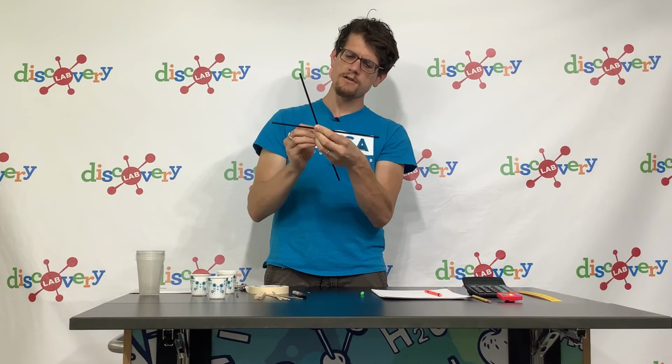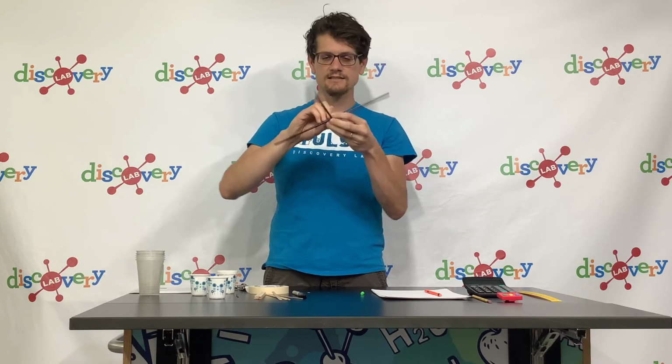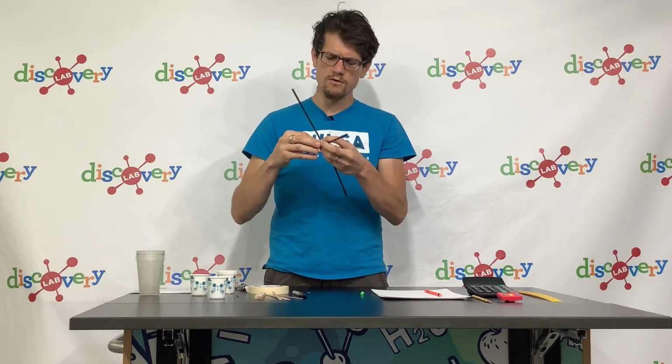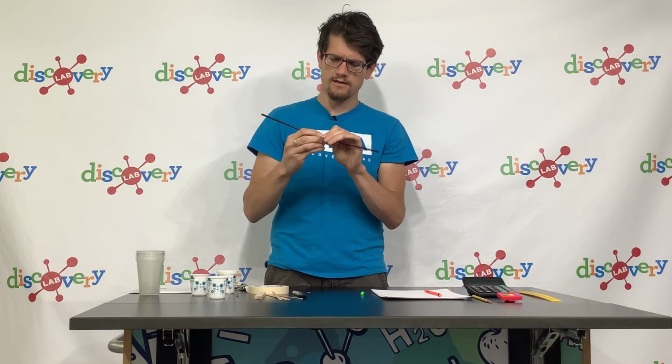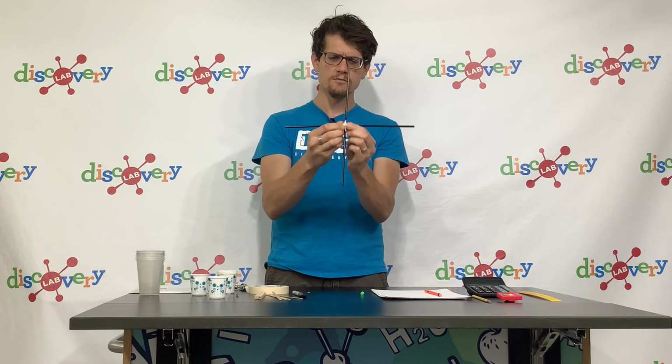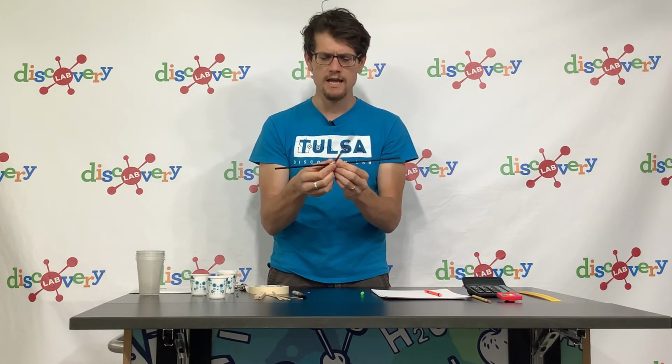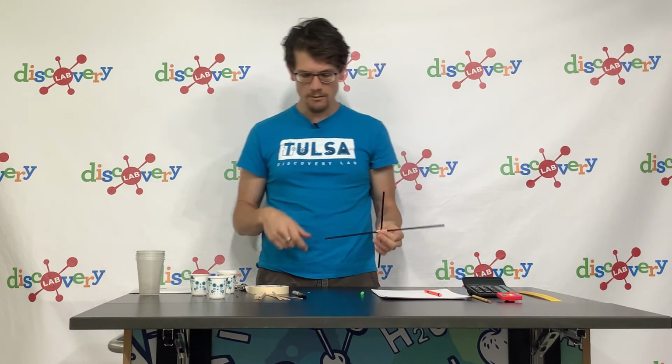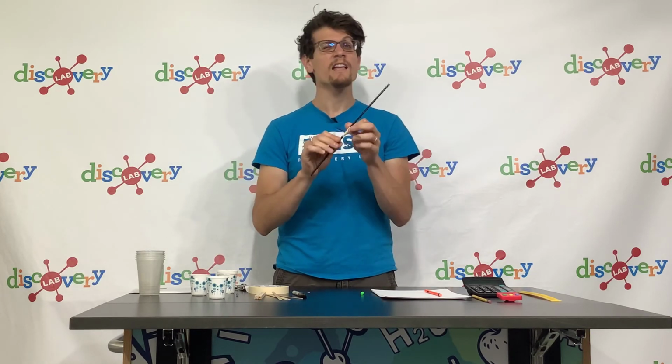Wrapping it around a few times to make sure it's nice and snug. You don't want it to wiggle or move if you can help it. Let's see. I think that looks pretty secure, but feel free to use a little bit more tape if you need to.